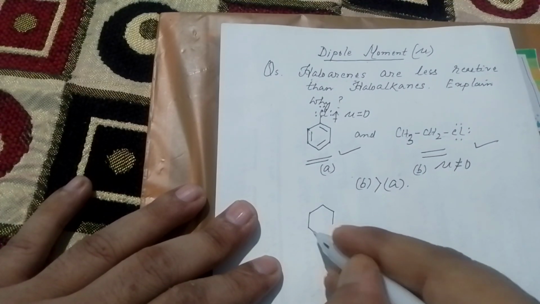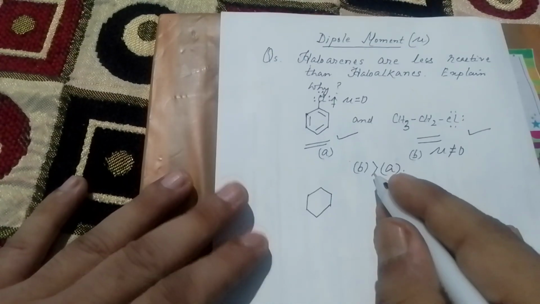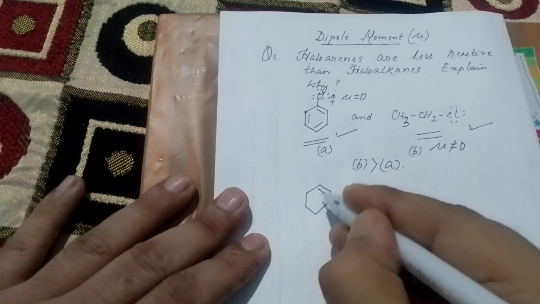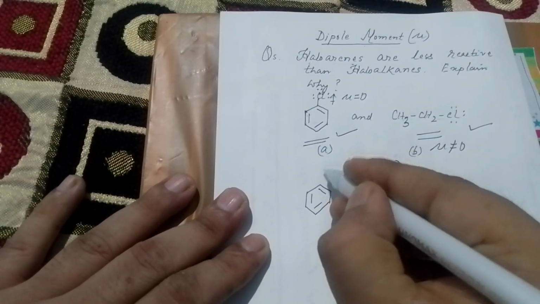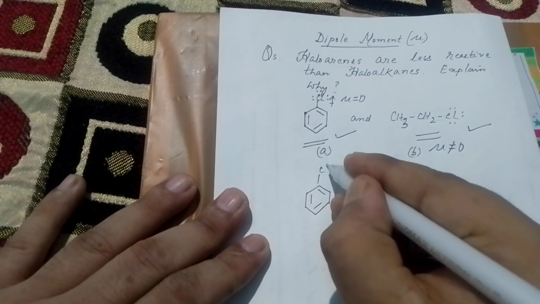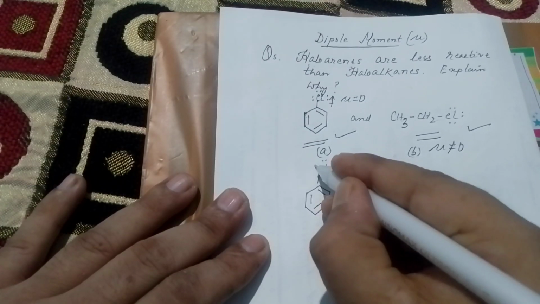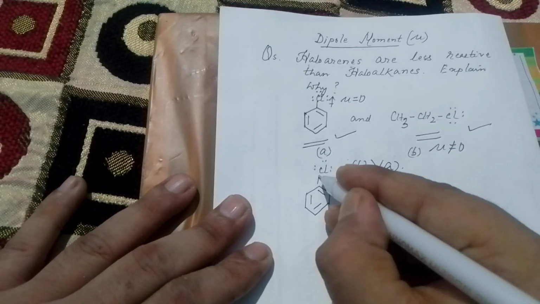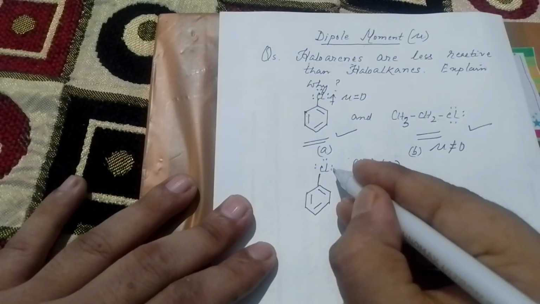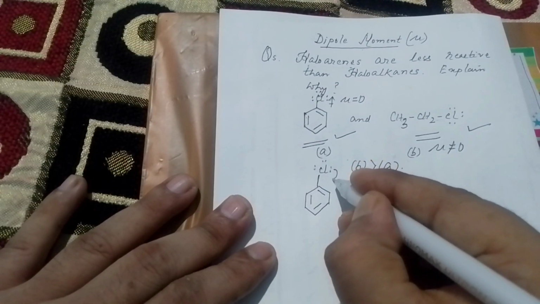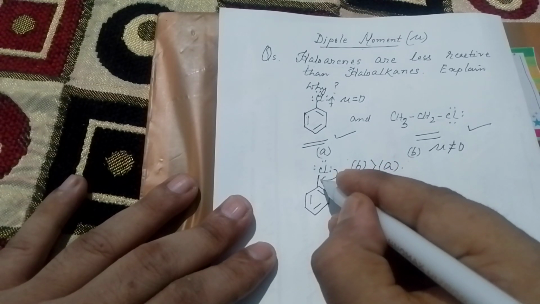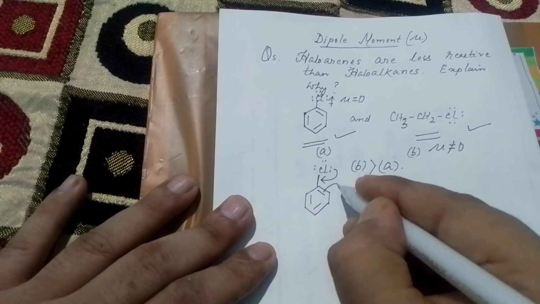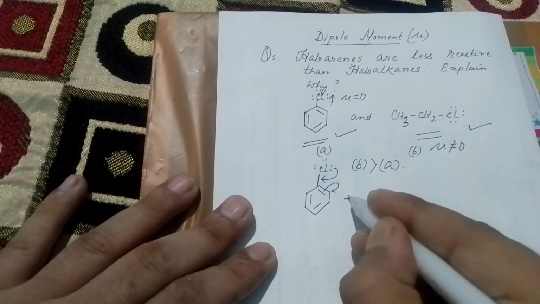First of all, let's bring in chlorobenzene, with the 3 pi system within the ring. Chlorine has 3 non-bonding electrons, or 3 lone pairs of electrons. So what happens in the case of chlorine? One of the lone pairs of electrons undergoes delocalization within the benzene ring.